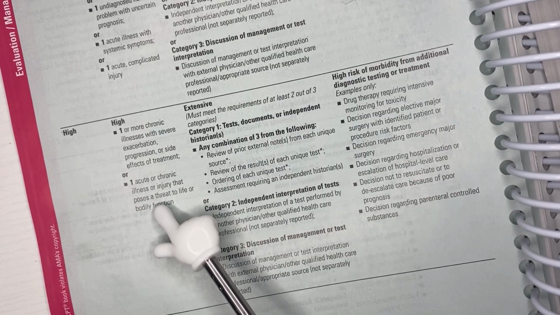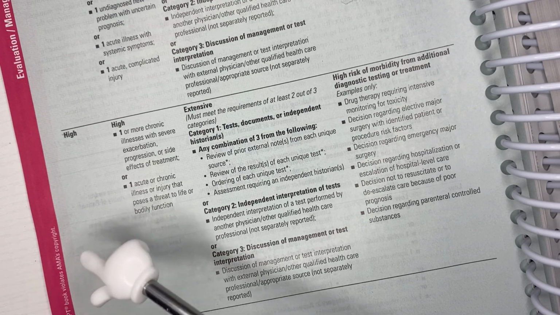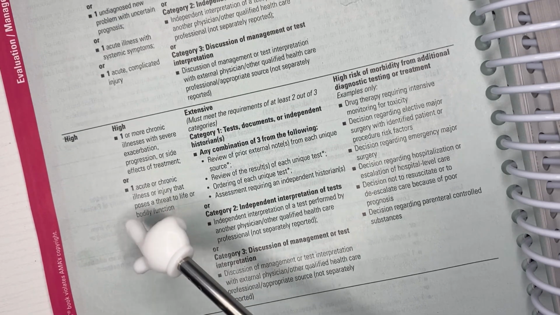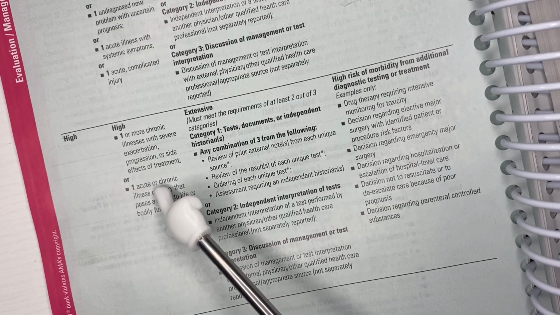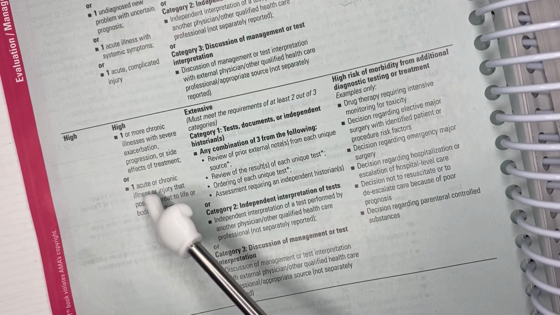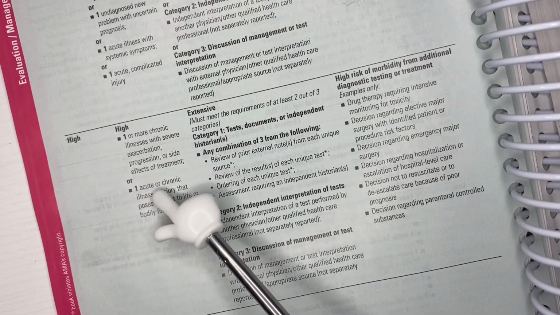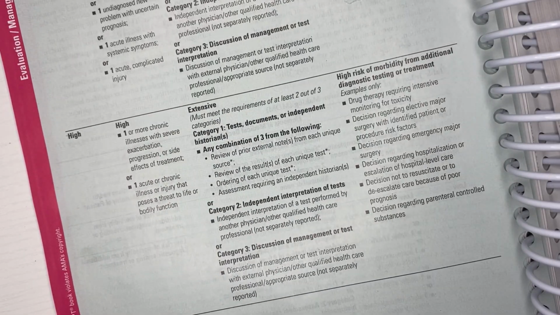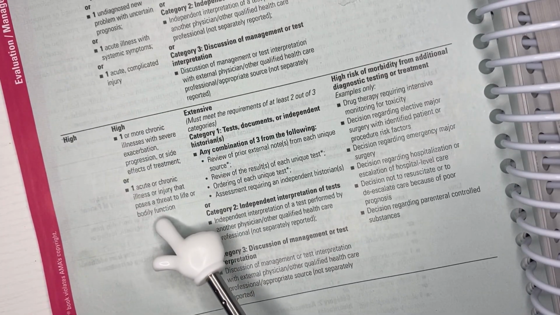First, it's a threat to life. The end stage is requiring urgent dialysis, and he has decompensation, chronic heart failure, as well as other things going on. So for our first element, we're going to select high for problems addressed.